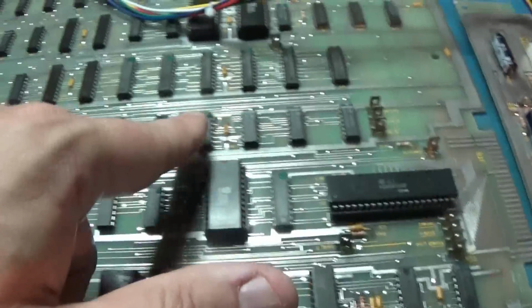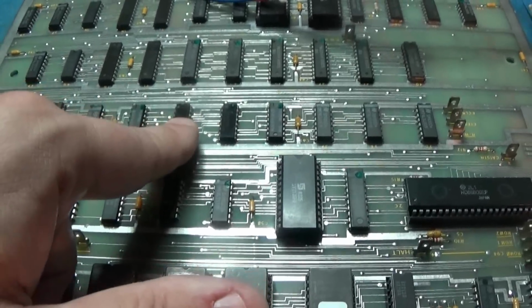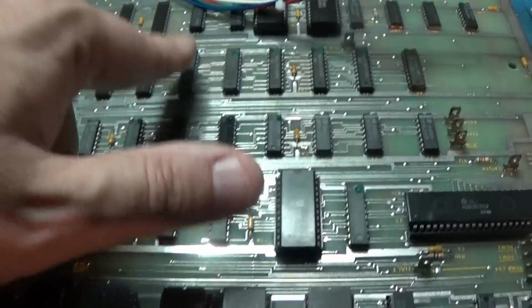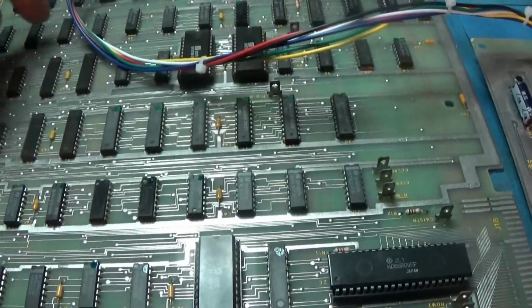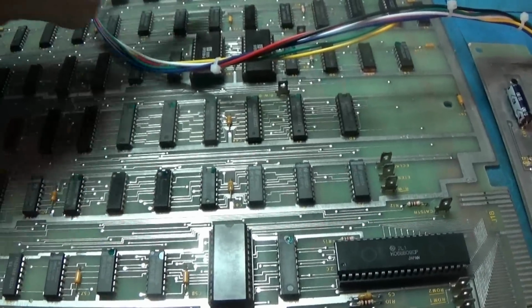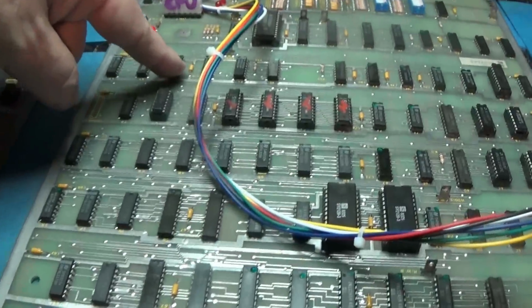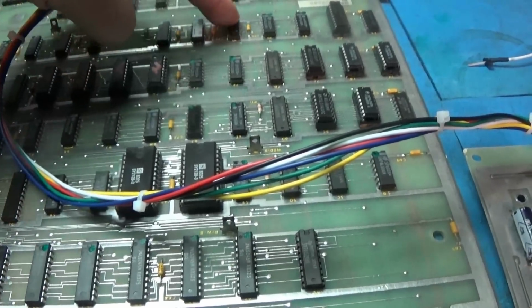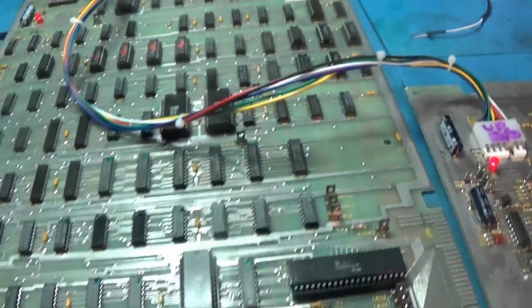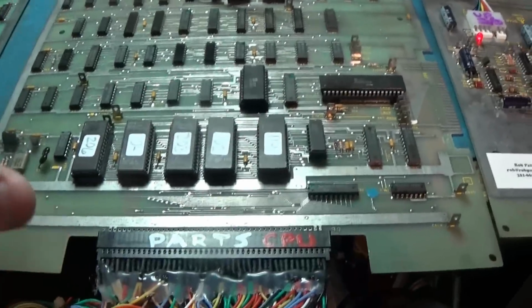So 5, 6, 7, 8, 9, 10 through 31. Over 30 chips I actually analyzed doing this job.